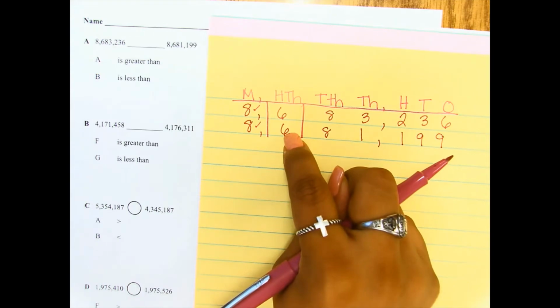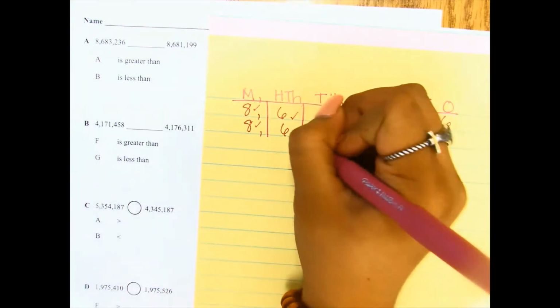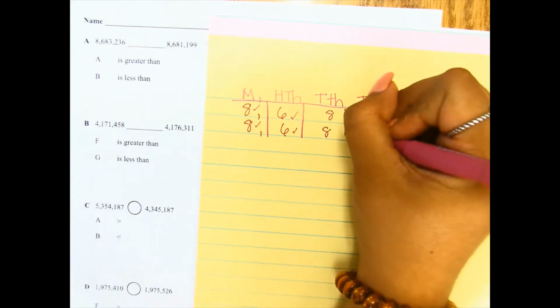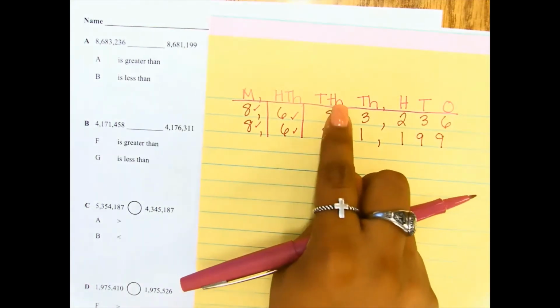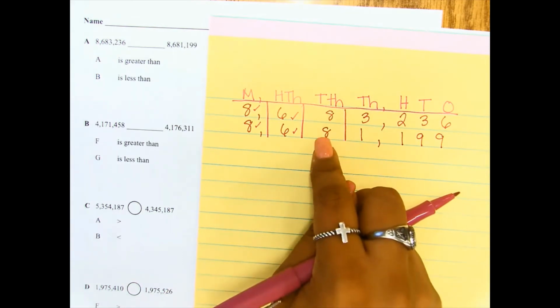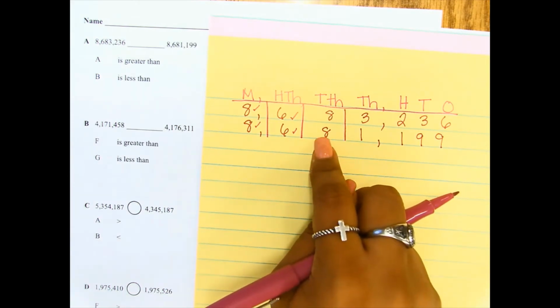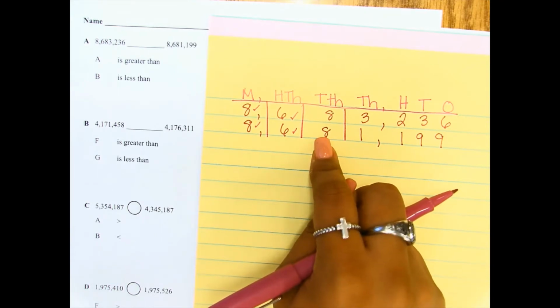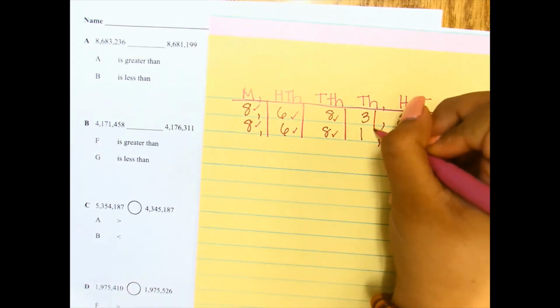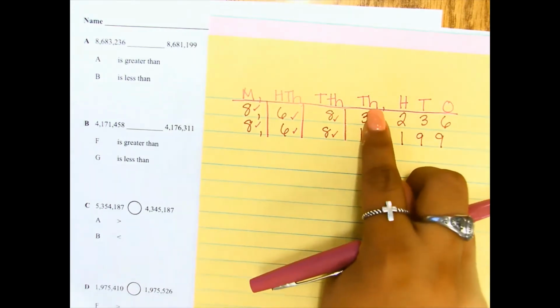This doesn't help me. So I have to check mark it, and I have to move on to my next highest place value, which is my 10,000s place. Here I have an 8 and I have an 8. Are those equal numbers? Yes. Does that help me decide which number is greater and which one's less? No. So these are the same, and I go to my next highest place value. And this one is my thousands place.